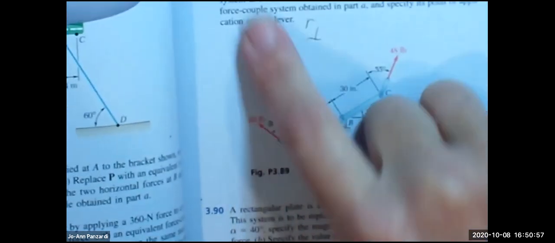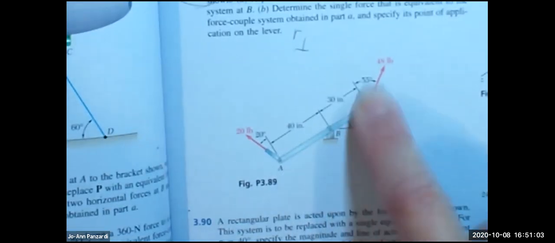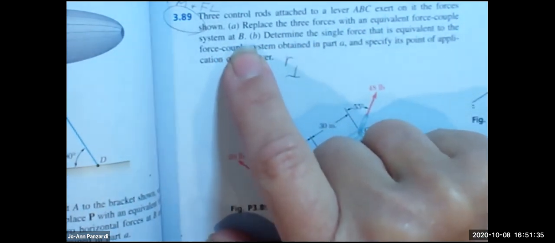Okay, next problem, 89. So now we're on Edgar. Let's look at the picture first. It's a rod here, and there's some other pieces off it. Three control rods attached to a lever exert on the lever the forces shown. Replace the three forces with an equivalent force couple system at B. That's part A.